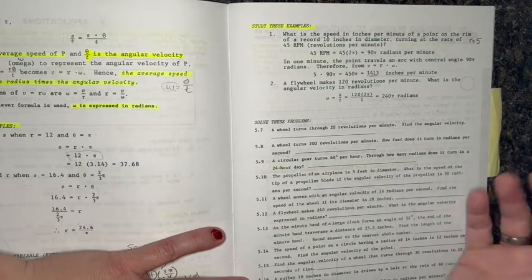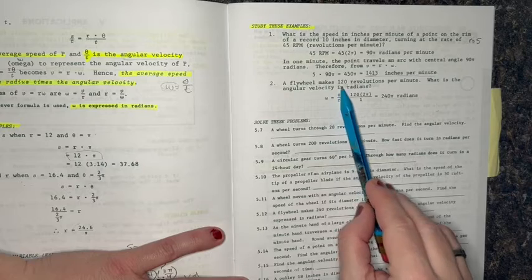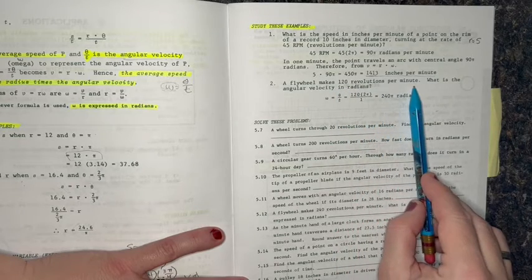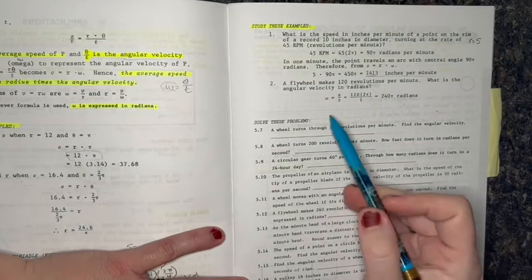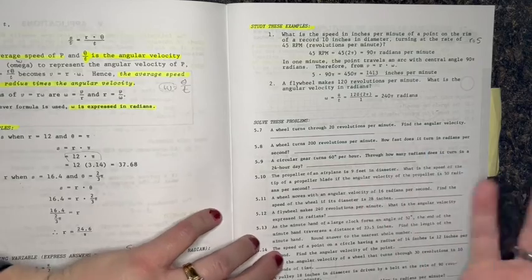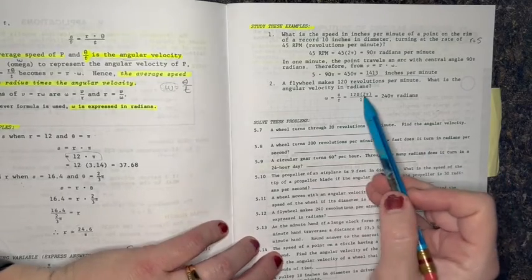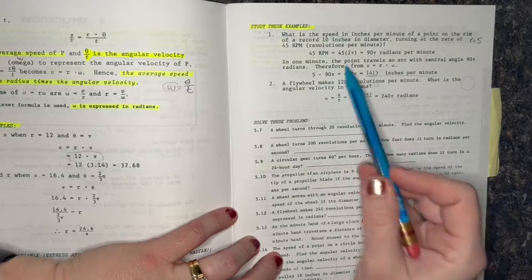Okay, it's a lot. Number 2, a flywheel makes 120 revolutions per minute. Okay, what is the angular velocity in radians? So remember, our angular velocity is theta over time, and our theta is the 120 revolutions per minute. They're just writing it a little bit different, right?